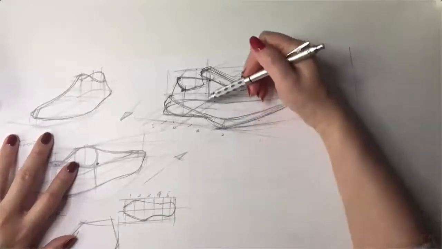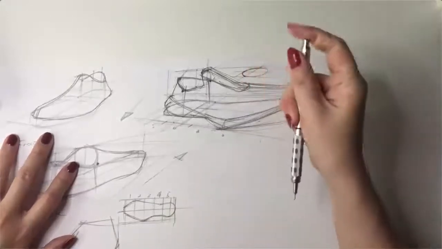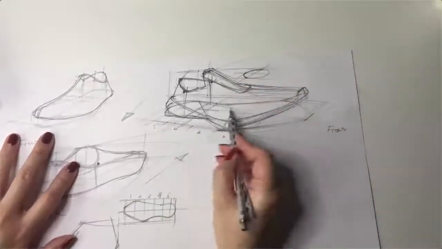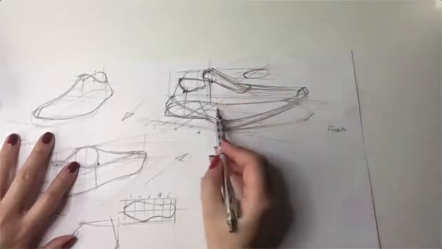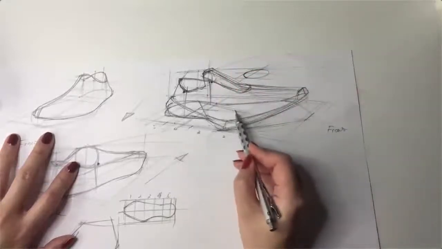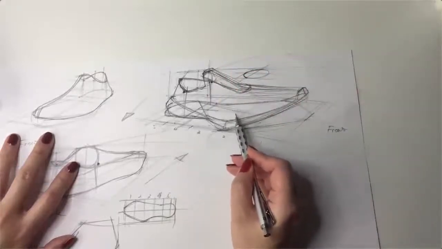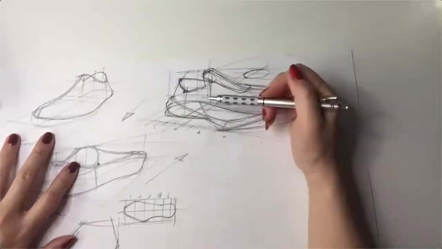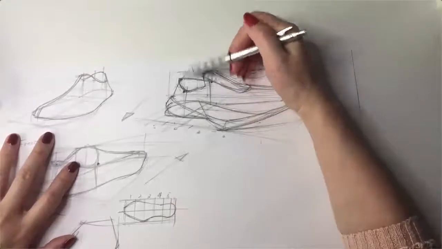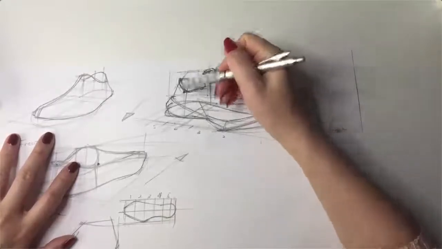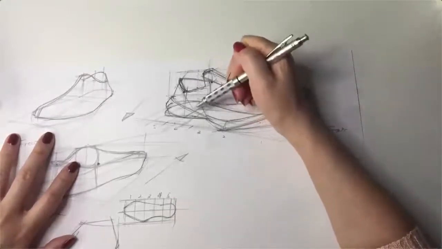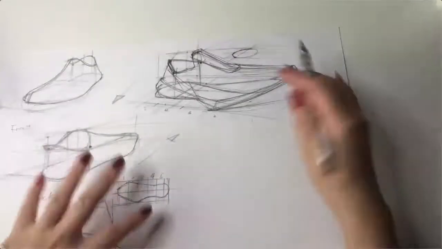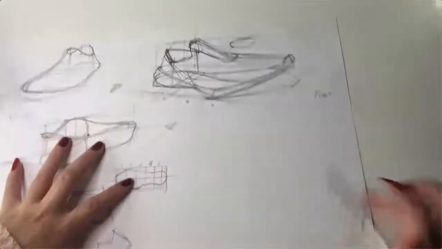Whatever you draw here, you always follow, imagine there's a curved surface. You always follow those curved surfaces to go in different directions. There's a lot of details, and I'm not planning to finish them all. But basically, that's how we structure the shoes.